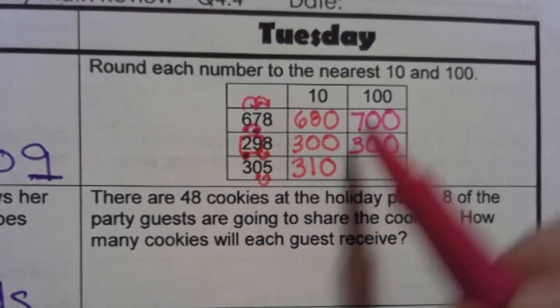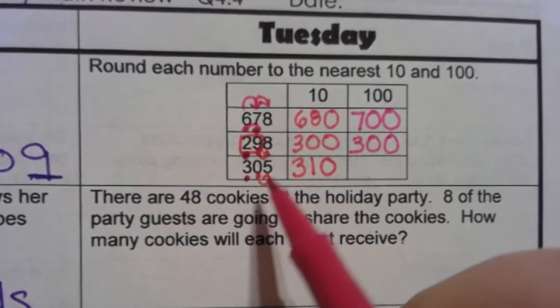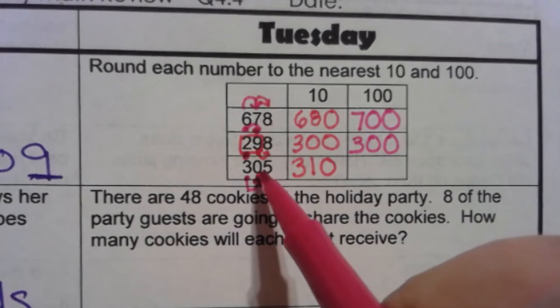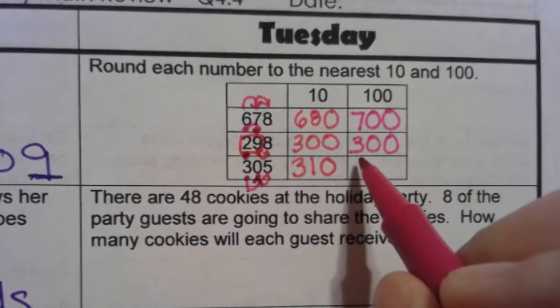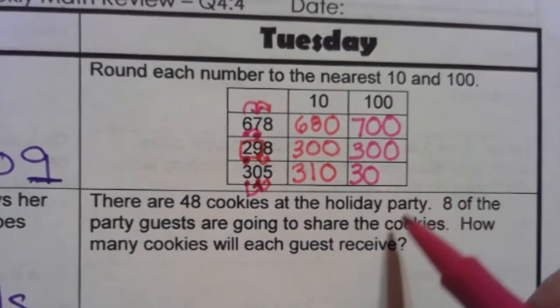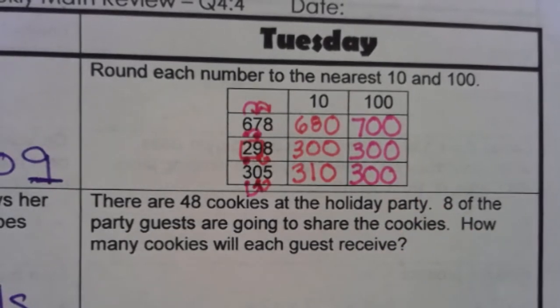And lastly, I'm going to find the hundreds place in 305, which is a 3. Look next door. Is he big enough? Nope. He's not big enough. He's only a 0. What happens to me? He's not big enough to lift me up. I remain a 3. Nothing happens to the bully or his friends. Okay, we're going to move right on to the next one.